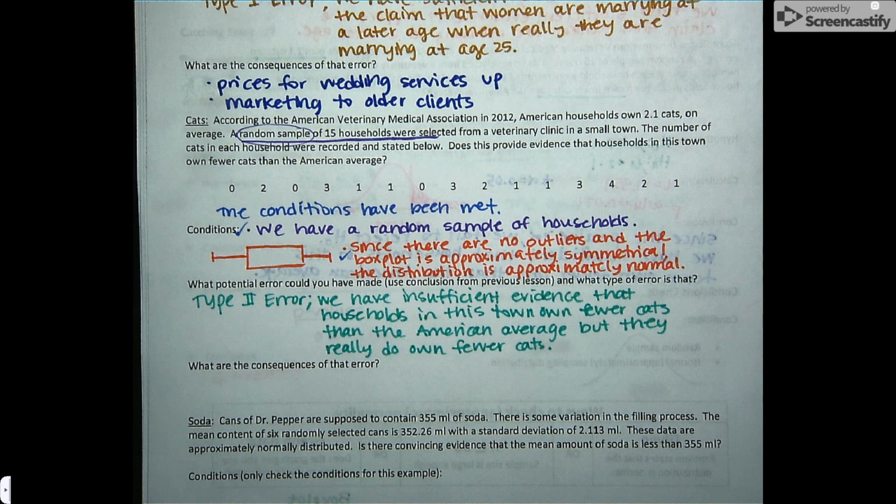So consequence of this error, once again, it could be tons of different things. Your mind might think differently than mine. But what I thought of right away, okay, if they really do own fewer cats, but this town now thinks that they don't, they may have more pet stores or adoptions.